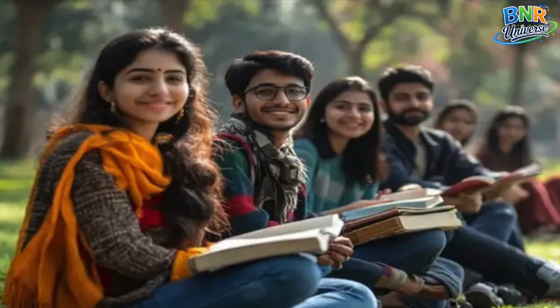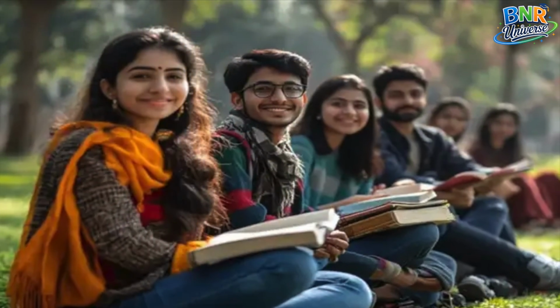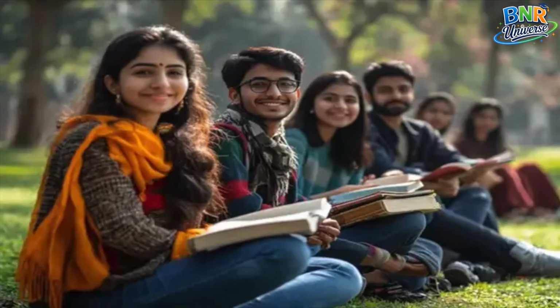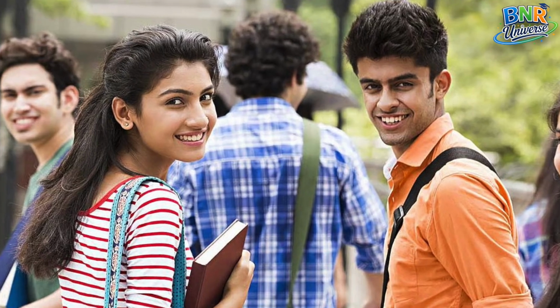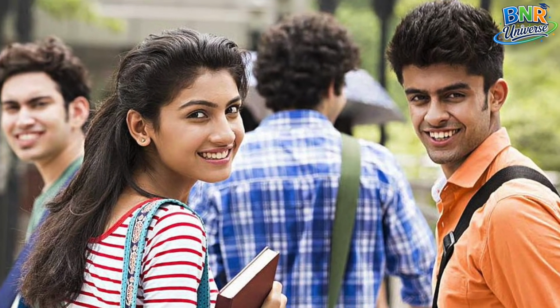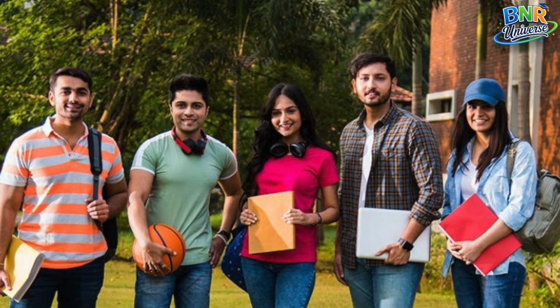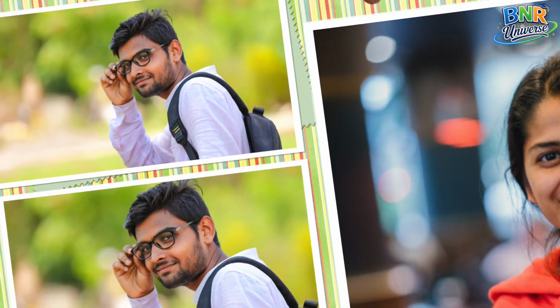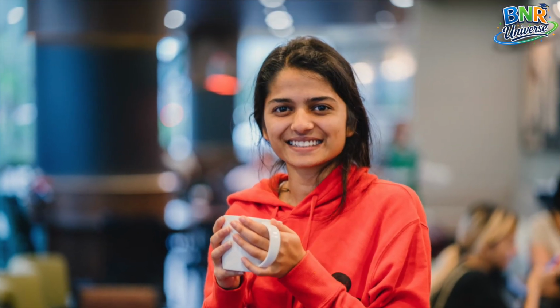Mathematics section. The time consumer. Now let's discuss mathematics. For many students, mathematics becomes the most time-consuming section. Not necessarily because it is the hardest, but because solving mathematical problems often requires multiple steps. Topics typically include calculus, algebra, coordinate geometry, vectors, three-dimensional geometry, matrices, determinants, probability, trigonometry.